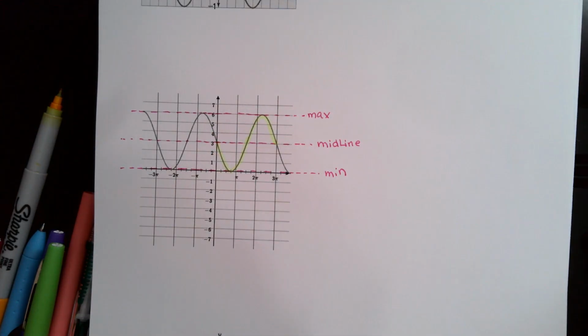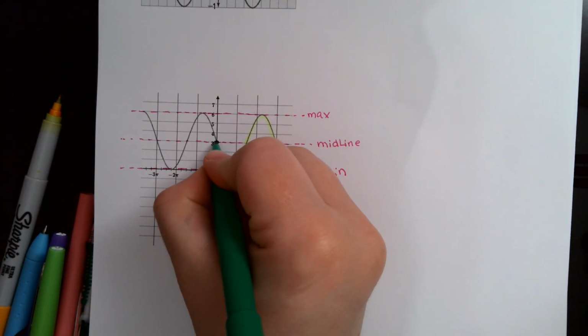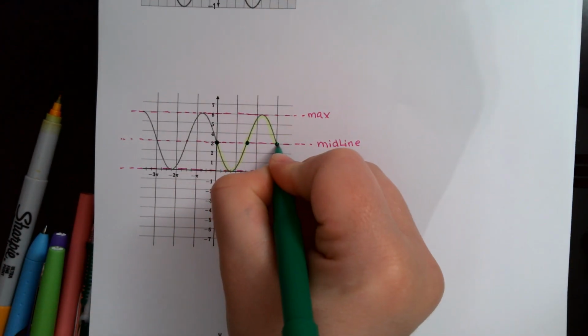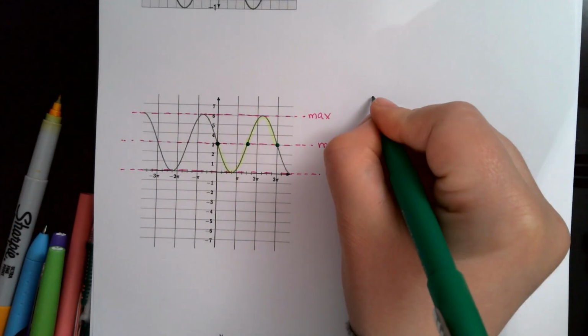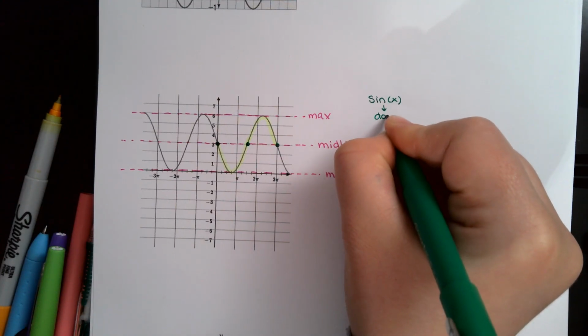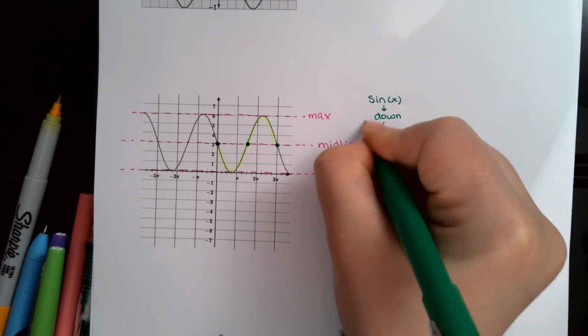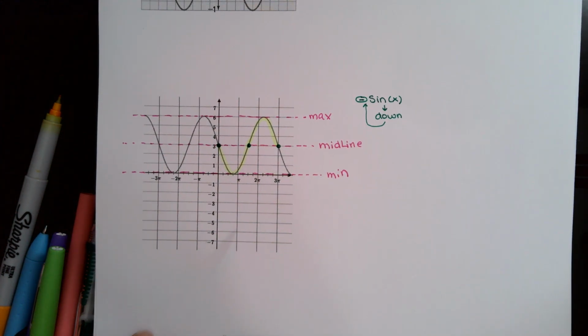And how do you choose a sine wave? Well, you're looking for 3 points. You want your start, your middle, and your end on the midline. Okay, that's going to be your sine. So I've chosen a sine. I did go down. So that means it's going to be a negative sine equation.